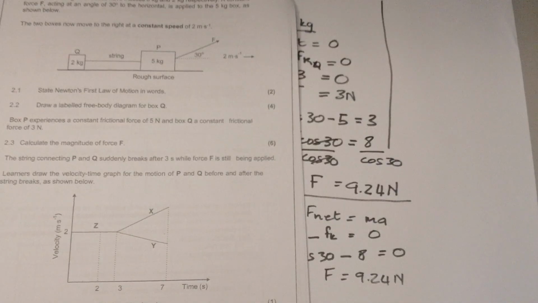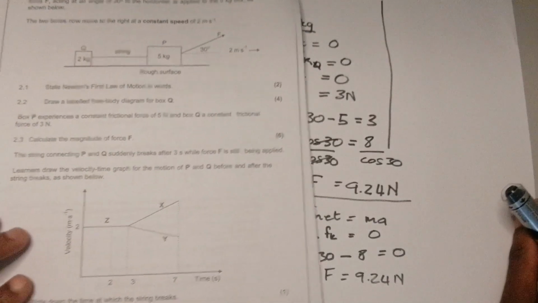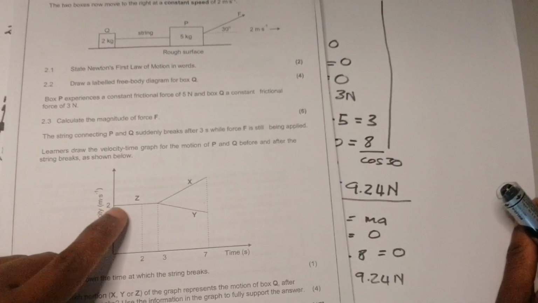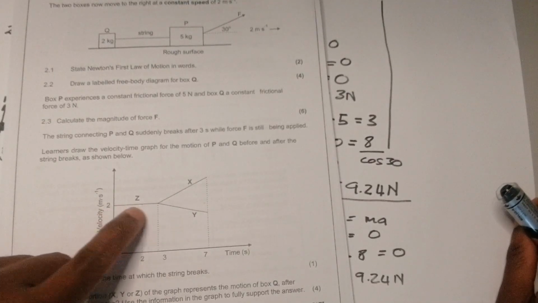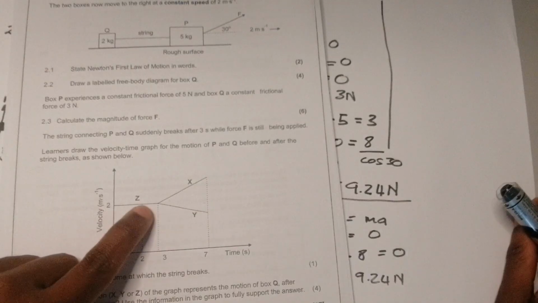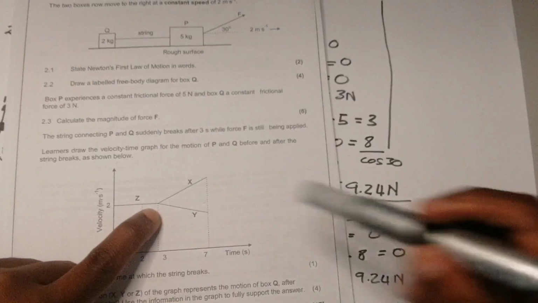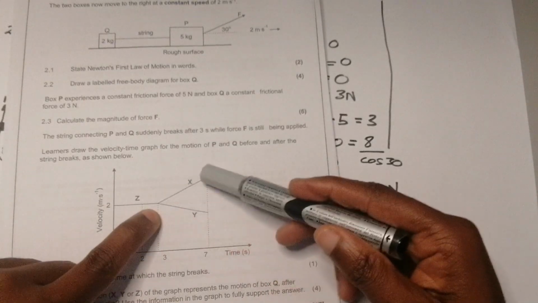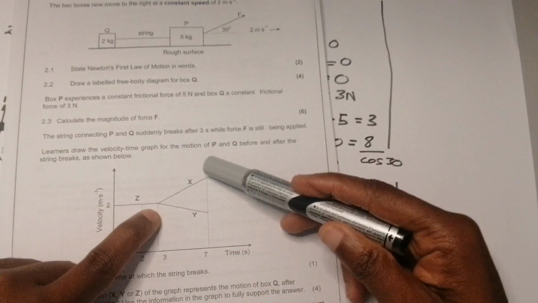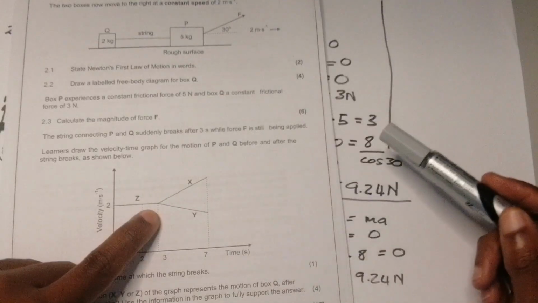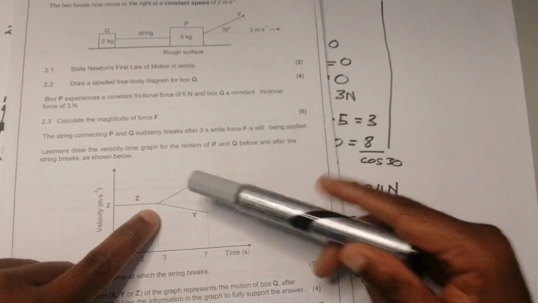But let's just say it's slowing down, right? So now they give you a diagram there. Okay, so these were the two blocks moving together, right? Their velocity was constant at 2 meters per second, but at that 3-second mark there, you can see one of them starts increasing in velocity, another one starts decreasing, just like I explained to you.